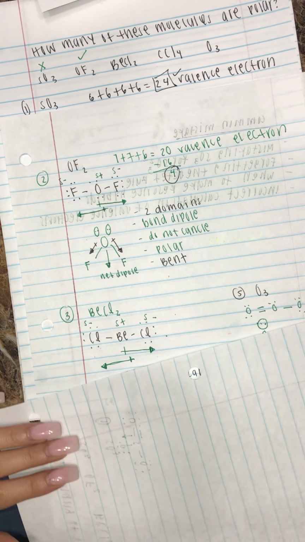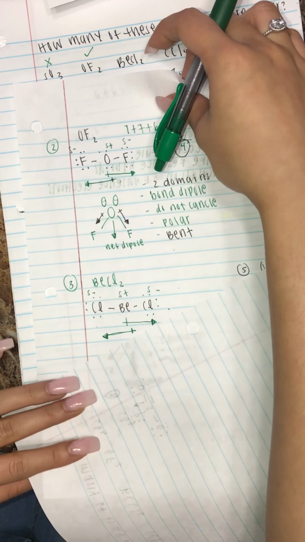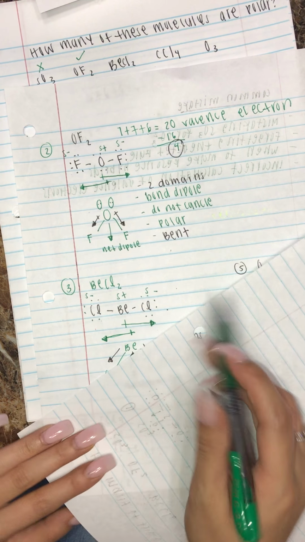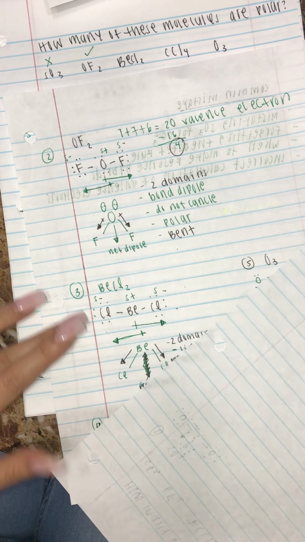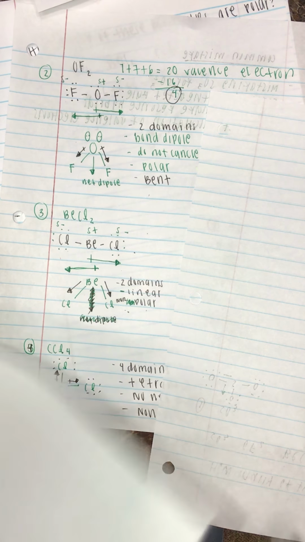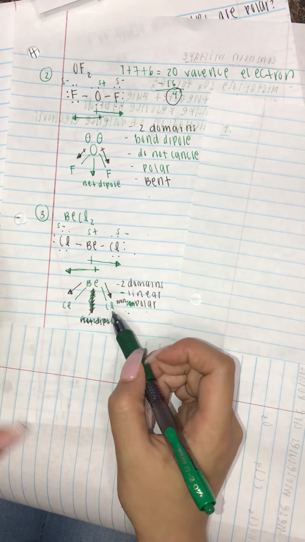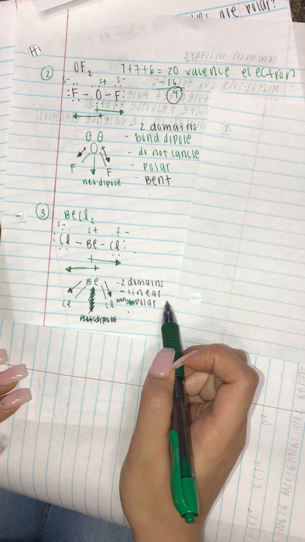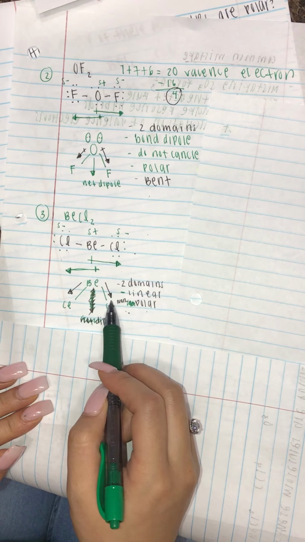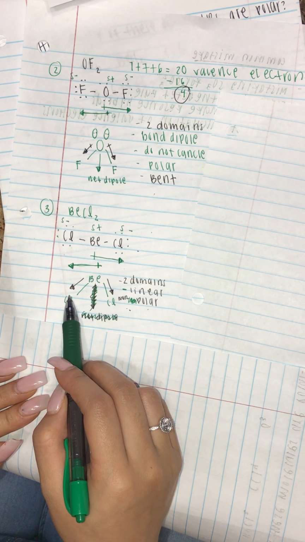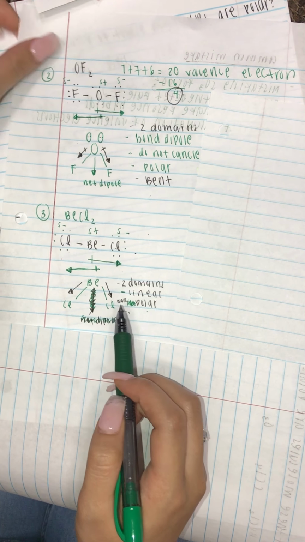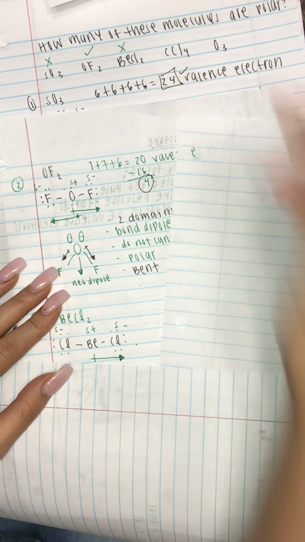The next one is BeCl2. So we draw a Lewis structure, find the partial charges and the bond dipoles. Then we'll draw the molecular geometry. So there's only 2 domains and it's linear. So the bond dipoles cancel. So it is nonpolar. So this one is not polar.